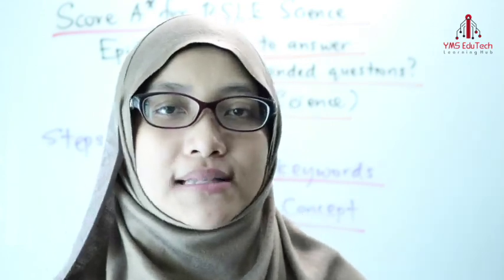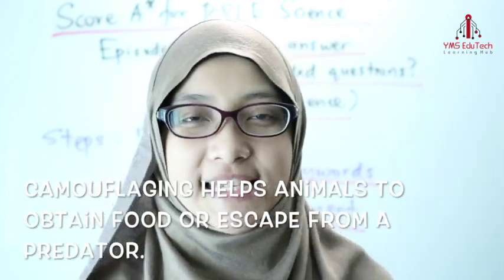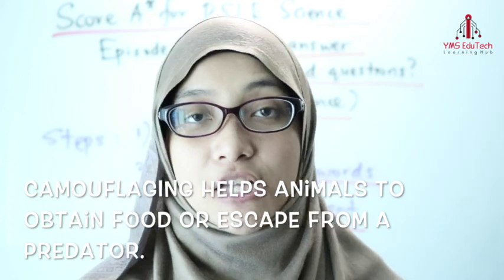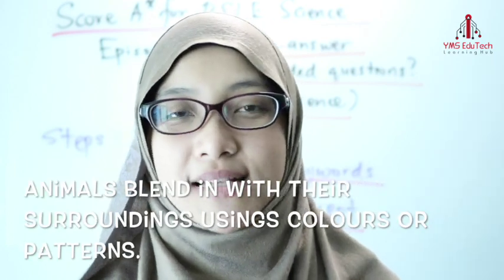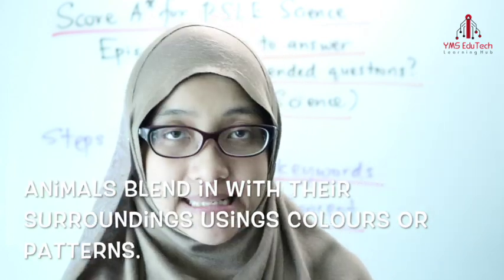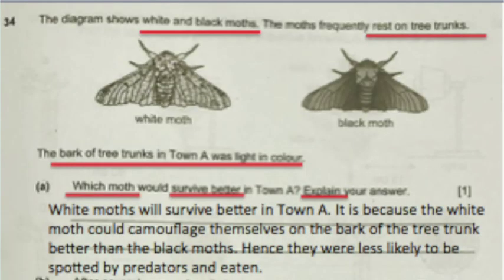So what did we learn about the concept of camouflaging in class with our science teacher? We have learned that camouflaging helps animals to obtain food or escape from predators. Animals blend in with their surroundings using colors or patterns. Looking at the question again, it is mentioned that the bark of tree trunk in town A is light colored. Hence, which moth would survive better in town A? Explain. Therefore, we can safely say white moth would survive better in town A.